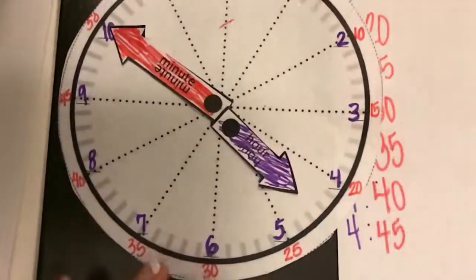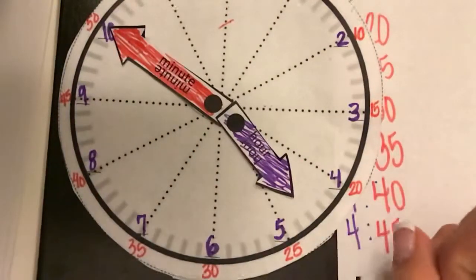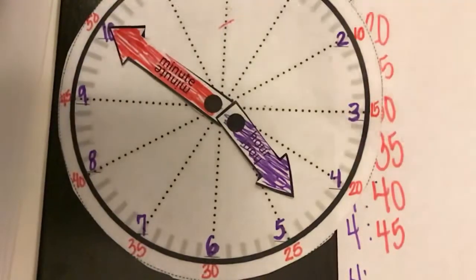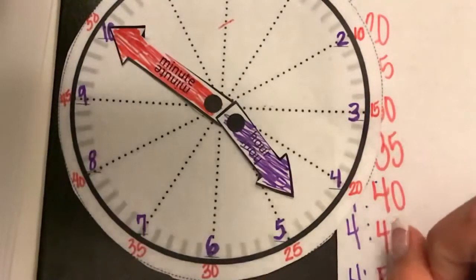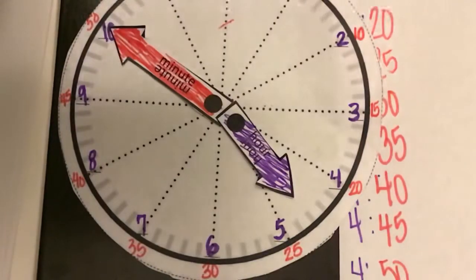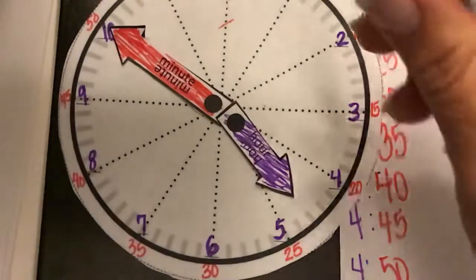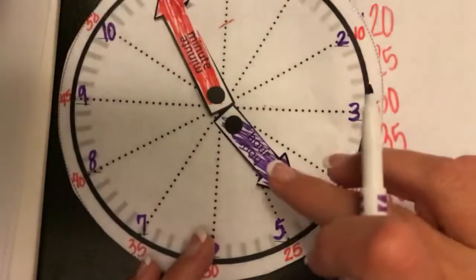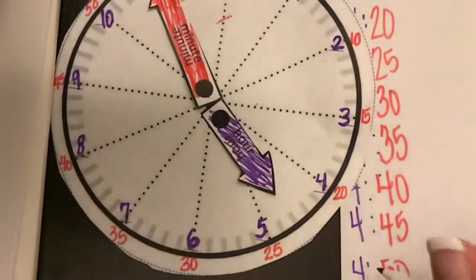Still in the hour of 4. It's on the 10, which makes that 4:50, or 10 minutes till 5. Then you have 4:55.